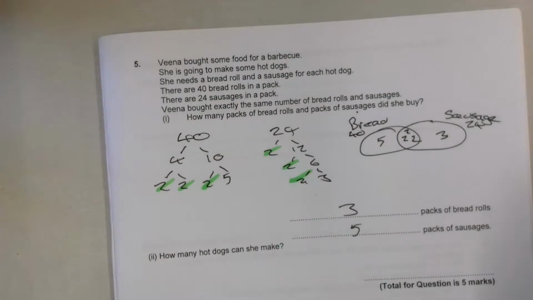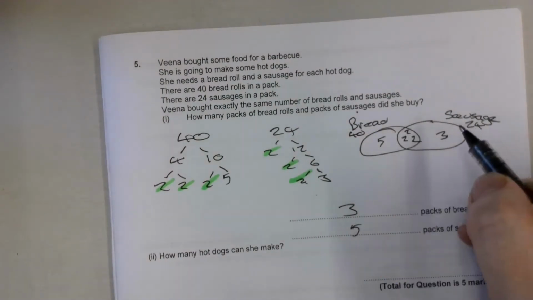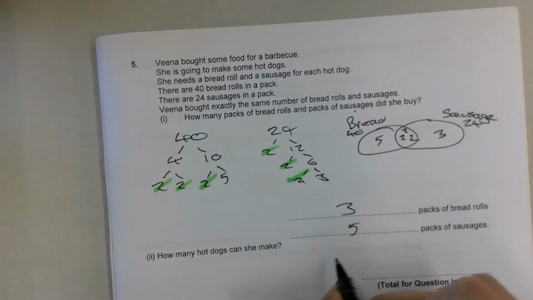And then how many hot dogs could she make? Well, that's our lowest common multiple, so if we multiply all that together, 5 times 2 times 2 times 2 is 40, times 3 is 120.